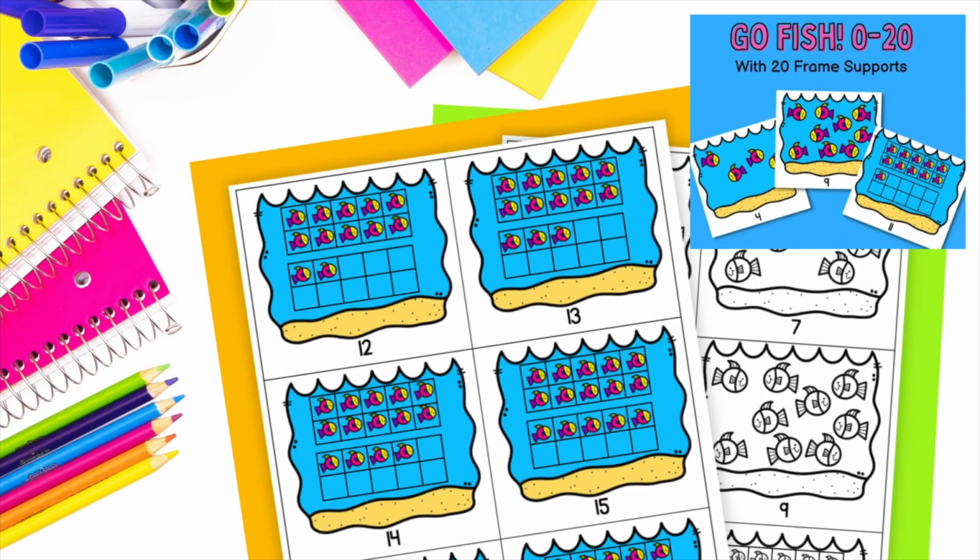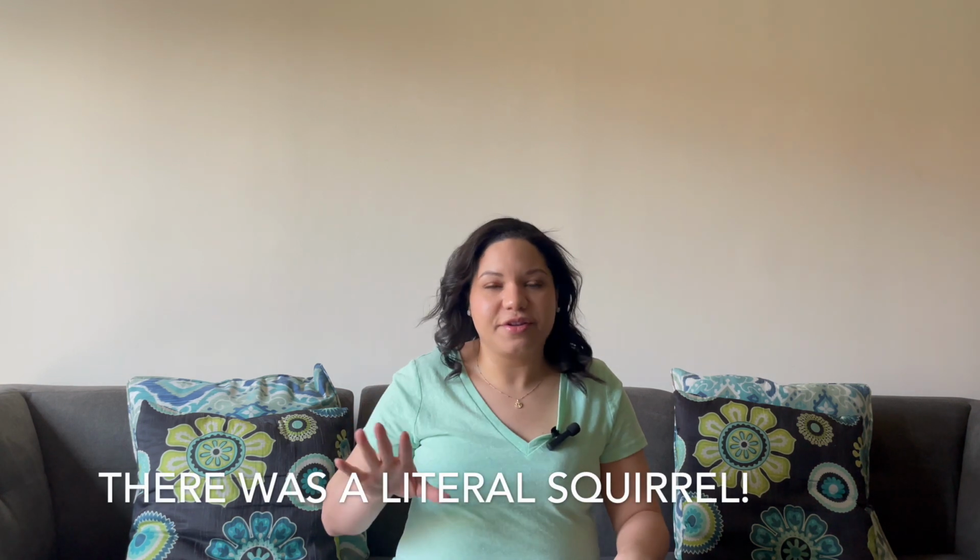Moving along, next game is called Fishing for 10 frames. It's basically Go Fish, but instead of just the little fish, the fish are arranged into 10 frames. You can get that small group activity, and at the same time, they're seeing numbers organized in a 10 frame instead of scattered, they're seeing them arranged.